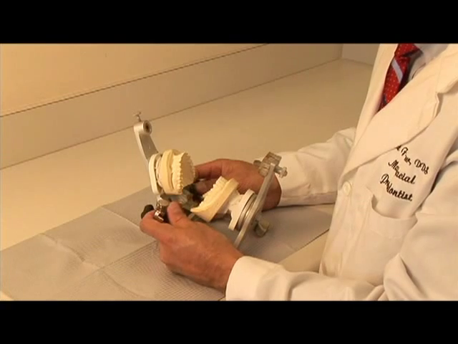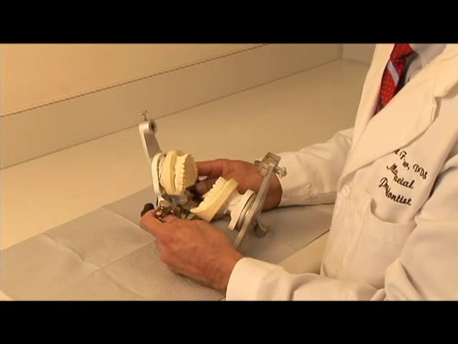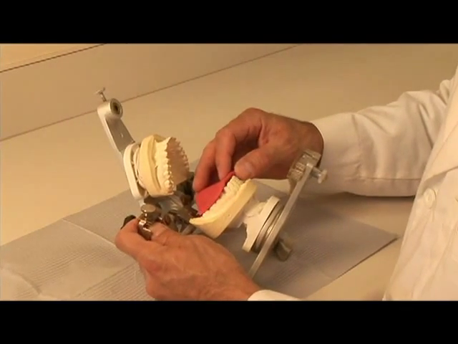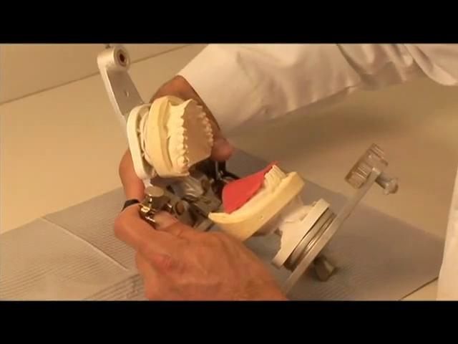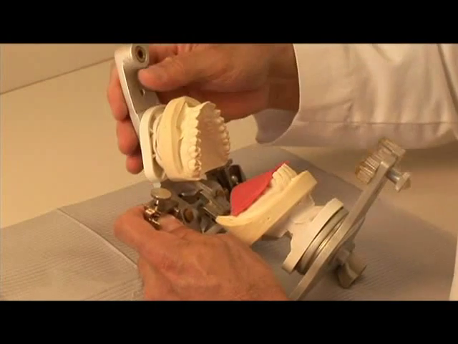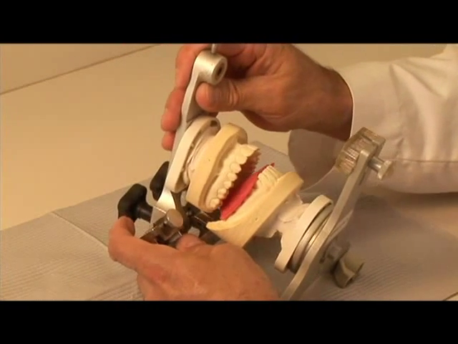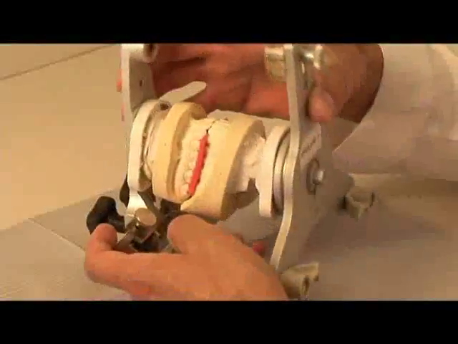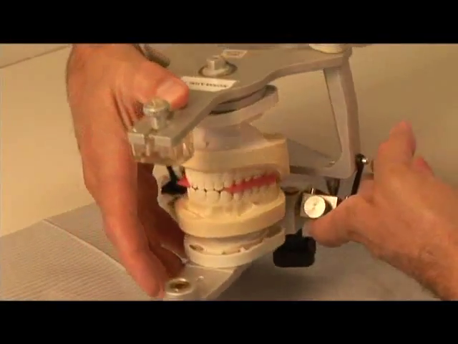To set the protrusive guidance, remove the incisal guide pin and carefully place the protrusive record on the cast. Unlock the centric latch and carefully rotate the maxillary cast into the protrusive record. Carefully invert the articulator.